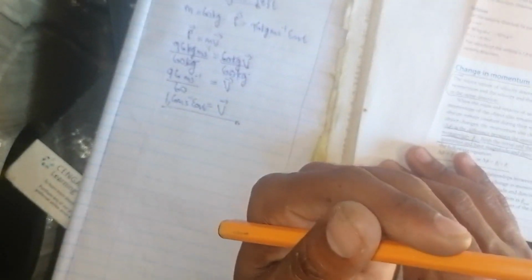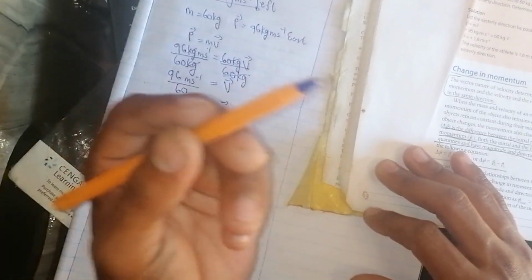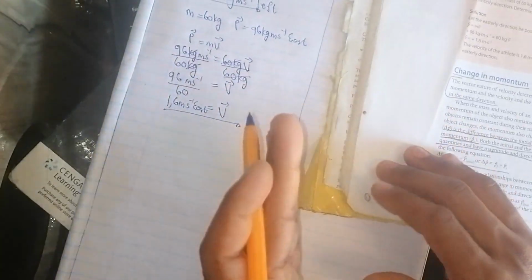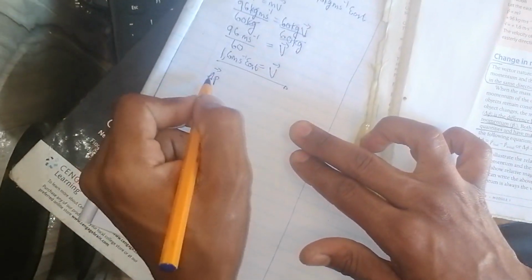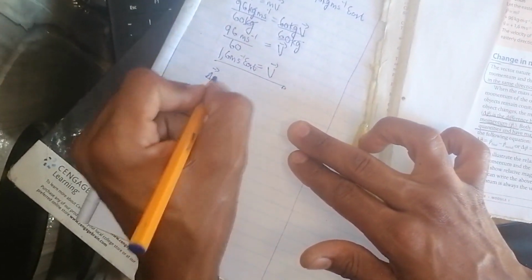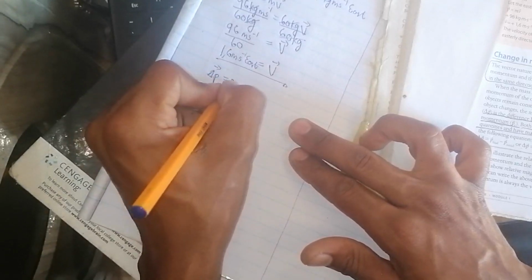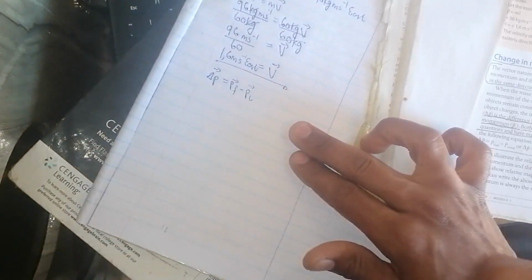The change in momentum is the difference between the initial momentum and the final momentum. An object can move with an initial momentum heading for a final momentum. We indicate this change using the delta sign. The change in momentum is the final momentum minus the initial momentum.